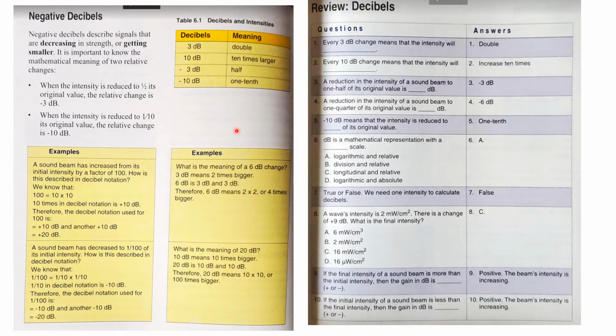And when we're taking absolute values, actually I guess these aren't absolute values, but this summarizes what we've talked about before in terms of decibel and what it means. So here's some examples. A sound beam has increased from its initial intensity by a factor of 100. How is that described in decibel notation? Well, we know that 100 is 10 times 10, and 10 times in decibel notation is plus 10 dB. Therefore, the decibel notation used for this is plus 10 dB, and another plus 10 dB is equal to plus 20 dB. The reason you're adding these is because of the logarithm, as we talked about.